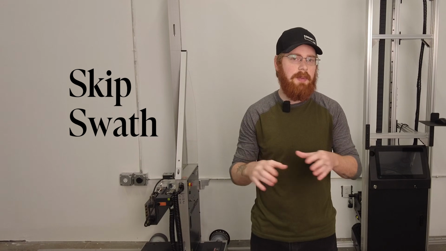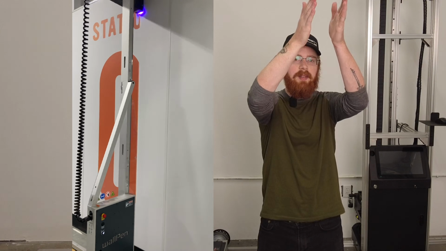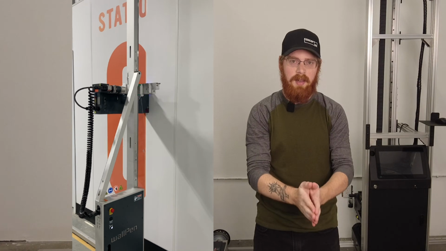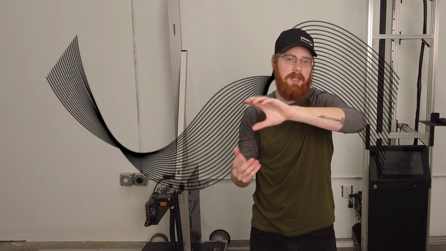Now, skip swath is going to be the biggest one here, and that means the printer is only going to print where there's a print. So by standard settings in any printer, it's going to move the full vertical height and then move the full vertical height again, even if the design was a wave. And this is the best example to explain skip swath.